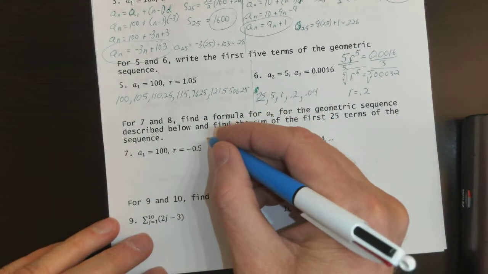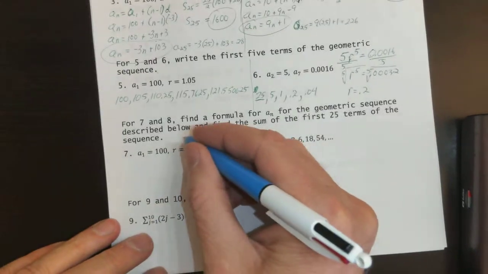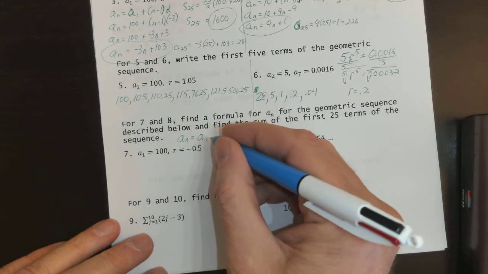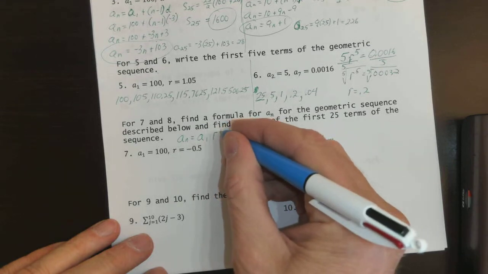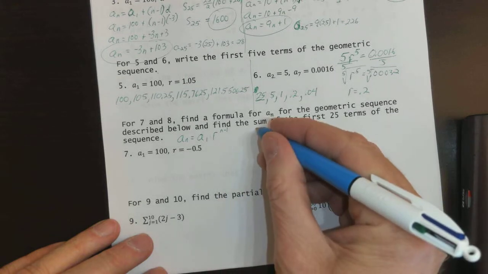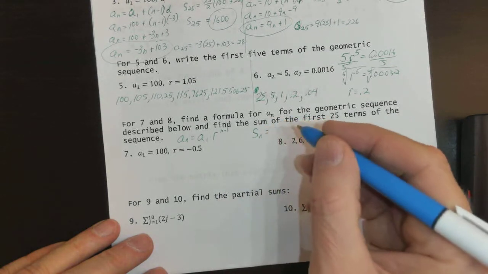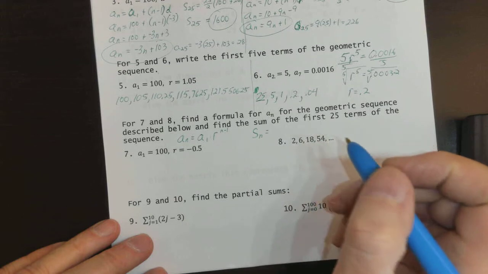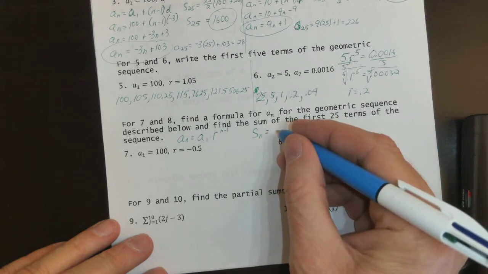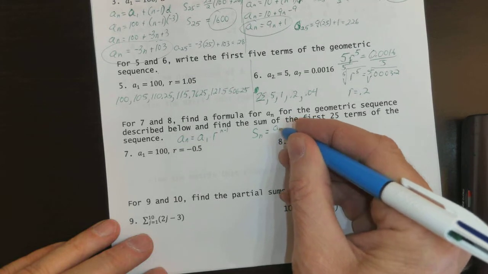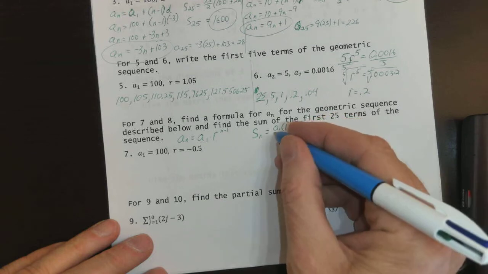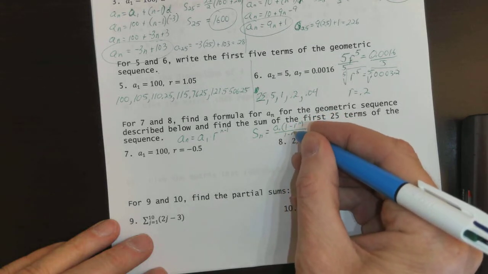Now, A sub n is equal to A sub 1 times R to the n minus 1 power. That's how we get the formula. One of the formulas we have for the sum of a geometric sequence is S sub n equals A sub 1 times 1 minus R to the nth power over 1 minus R.